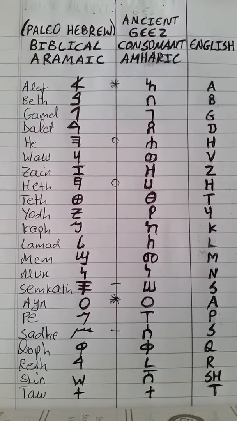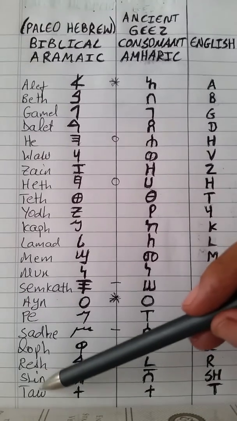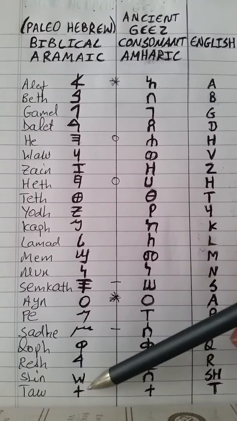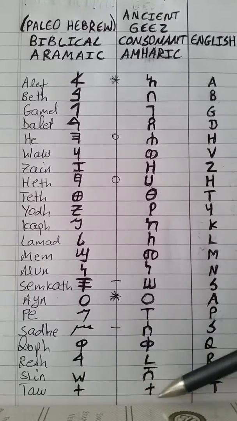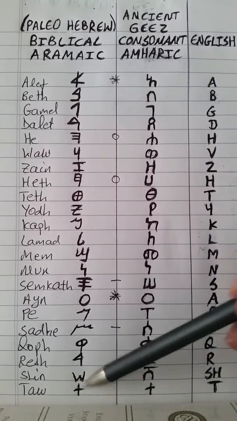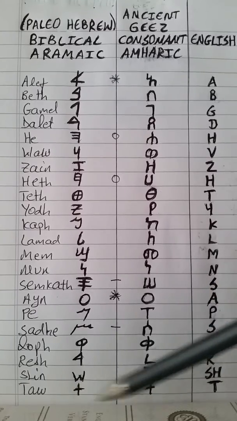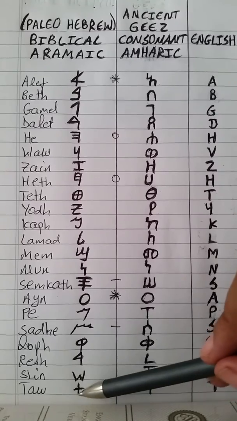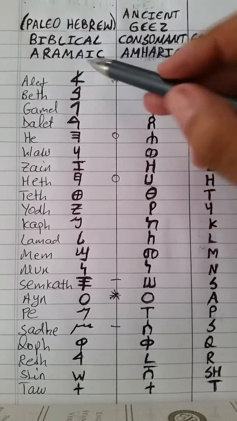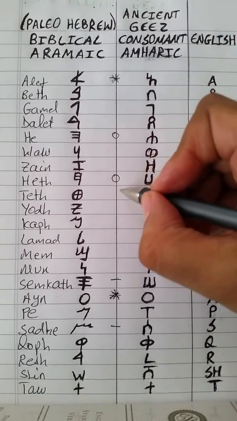Then we have the Tau with this representation, and Ta in Amharic or Ge'ez, which is the same. And also here, the T is represented twice, both in Aramaic and Amharic.